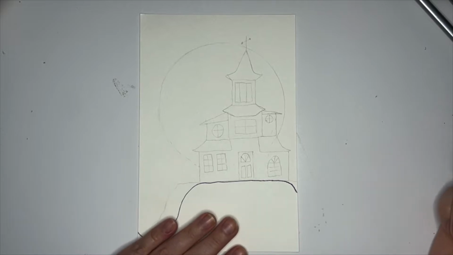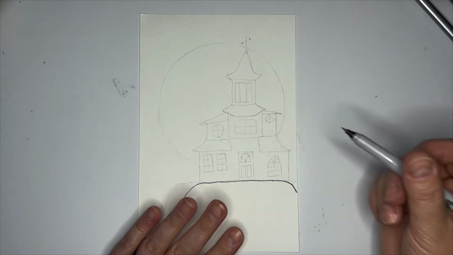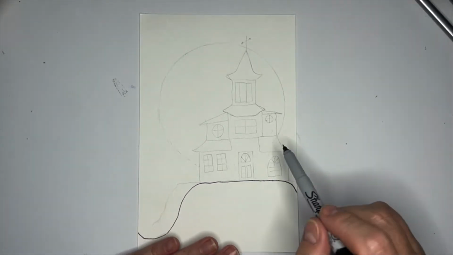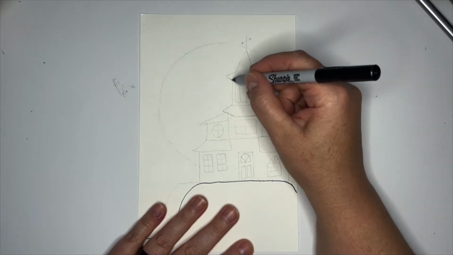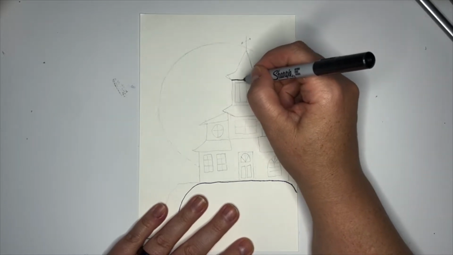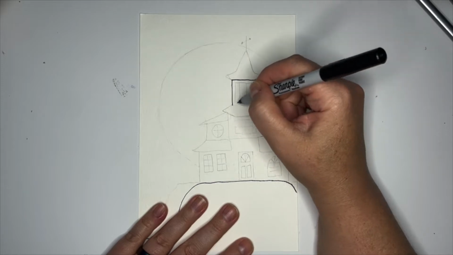All right, we're gonna start at the top of our house, and that's because we wanna make sure we have room for the top of the house. As you can see, eventually we'll have a sun. But for the first part of the house, let's go ahead and make this rectangle.